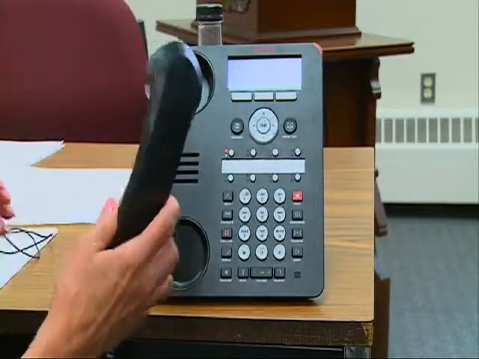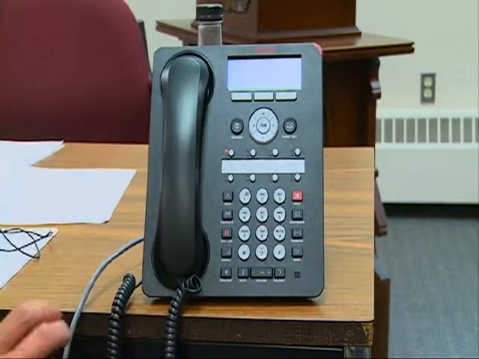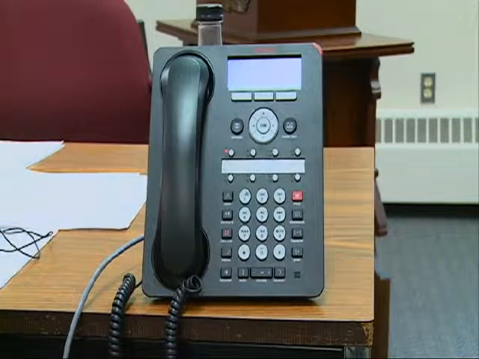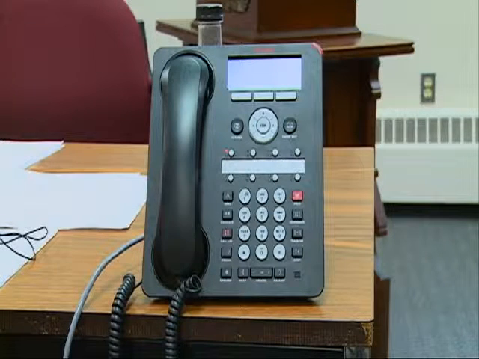I also wanted to let you know that you have a shared file with the IT department. Under information and phones, there are cheat sheets and reference guides, so you can go in, download them, put them onto your desktop, and they give you all the instructions on how to use your new phones step by step. So, welcome to your Avaya 1608 phone, and have a good day.